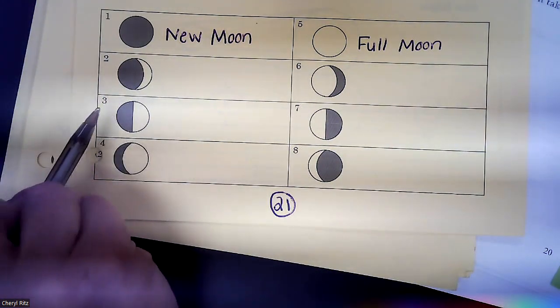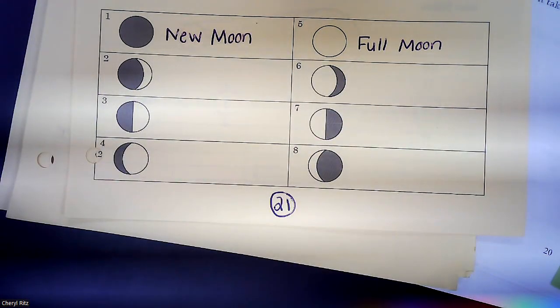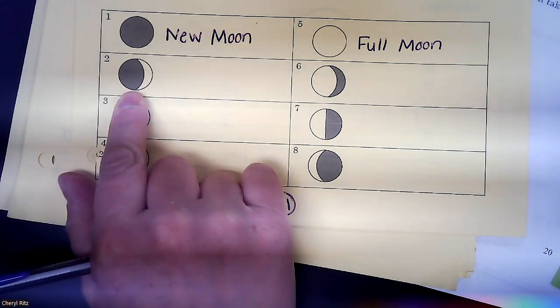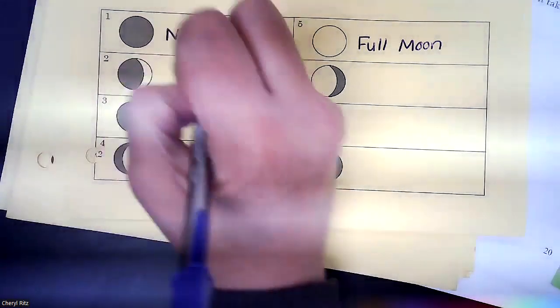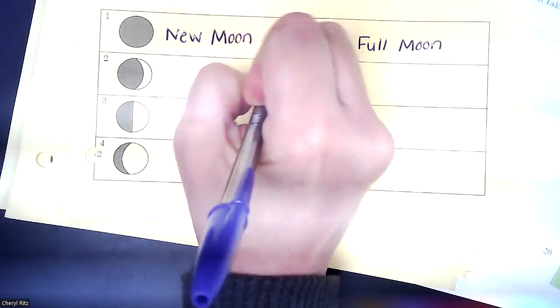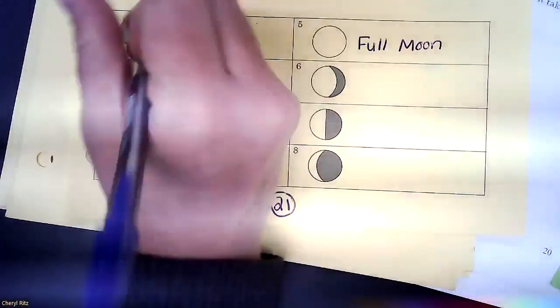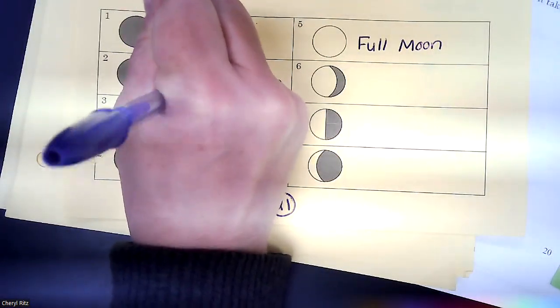Sorry, I know I've skipped around for some weird reason, but now we're on number 2. Again, you ask yourself, all light, all dark? Nope. Mostly dark, mostly light, or half and half? This one is mostly dark, and yes, crescents are mostly dark. Is this going to be a waxing or a waning? Waxing. How did you know?